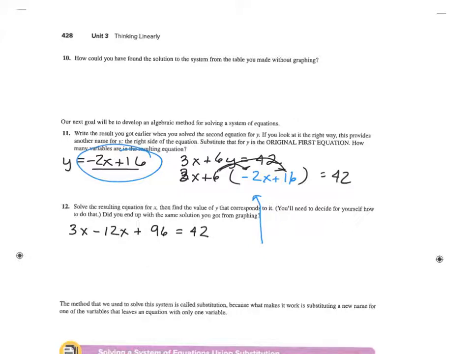All right, let's combine our like terms, 3x minus 12x, and that gives me negative 9x, plus 96 equals 42. Next, let's subtract this 96 from both sides. And that gives us negative 9x equals negative 54.